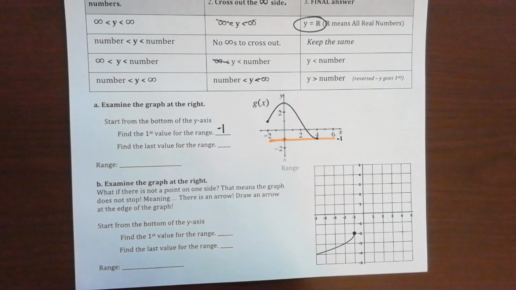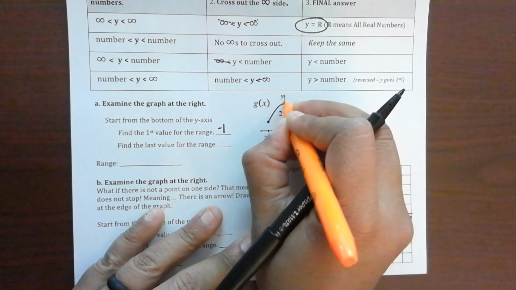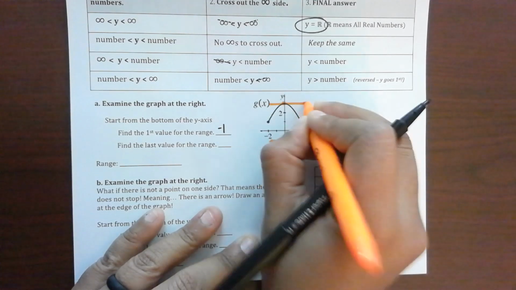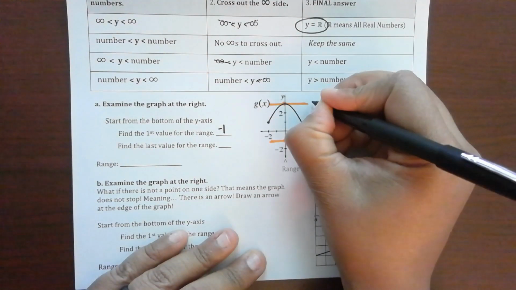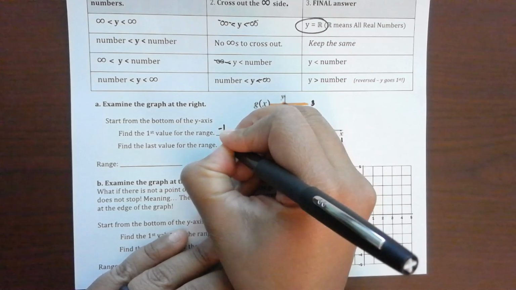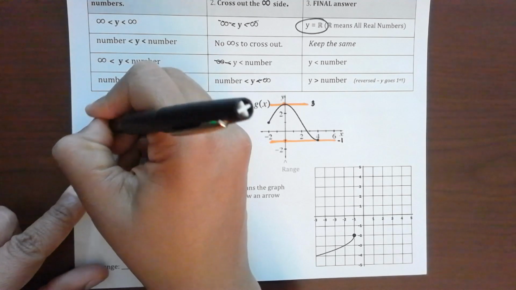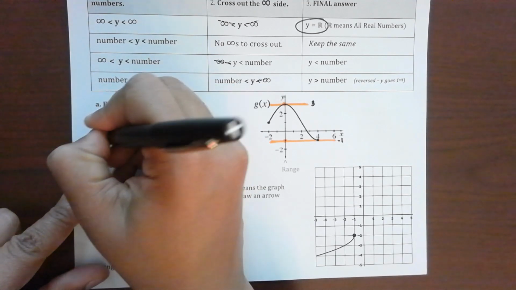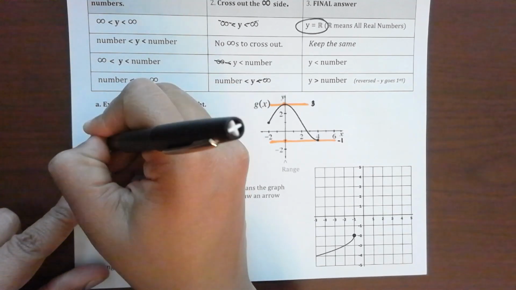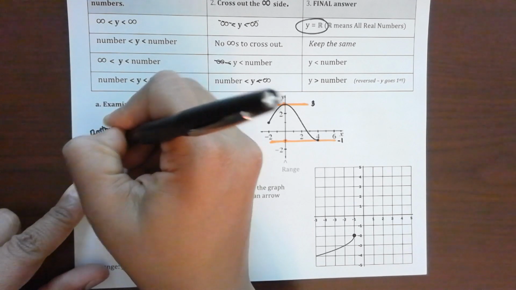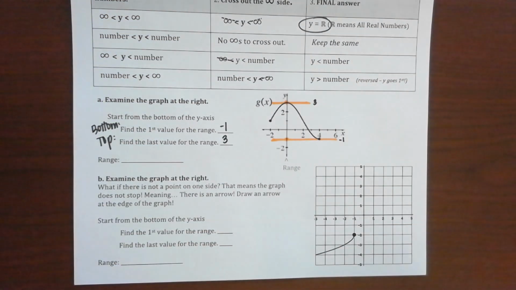What is the top value of this function of y being used? 3. So this first number is the bottom number, and the second number is the top number. So if you didn't know, now you do. Write those in.